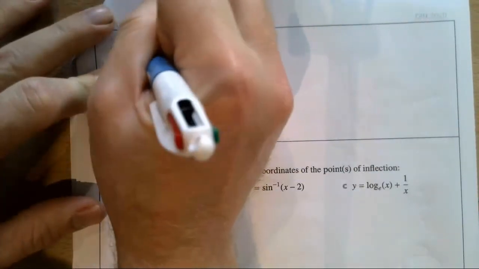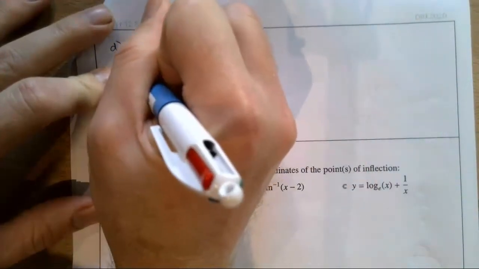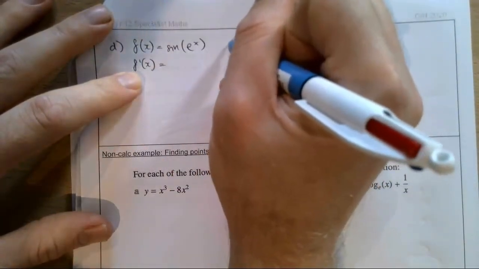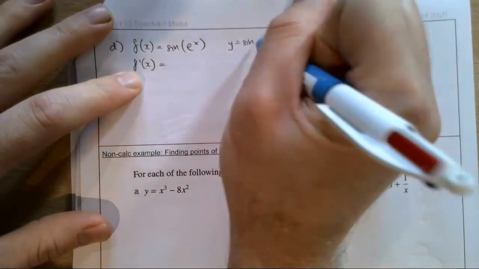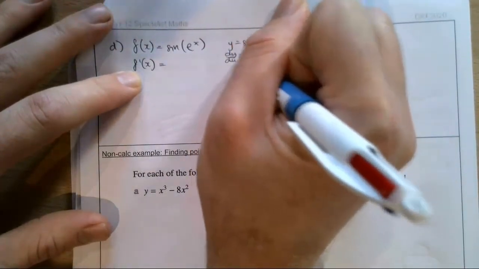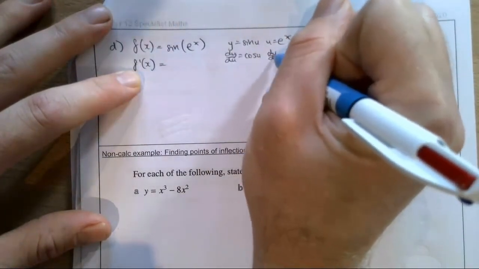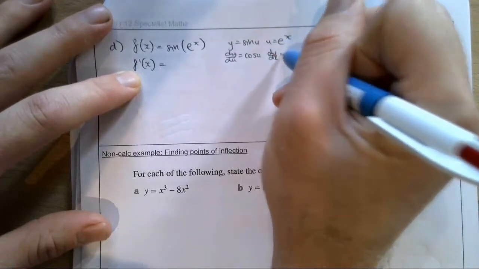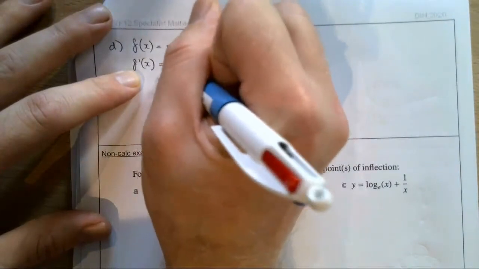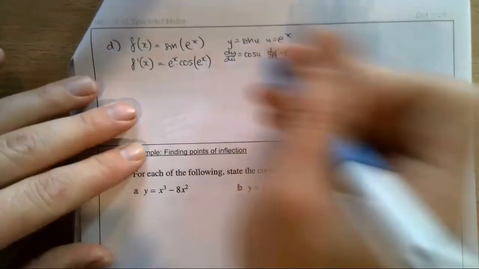f of x is sine of e to the power x. So just using the chain rule on this example with y equals sine u, where u equals e to the power x, I get dy by du is cos u, and I get du by dx is e to the power x. So overall, multiplying these together, I'm going to get e to the power x times cos of u, which is cos of e to the power x.